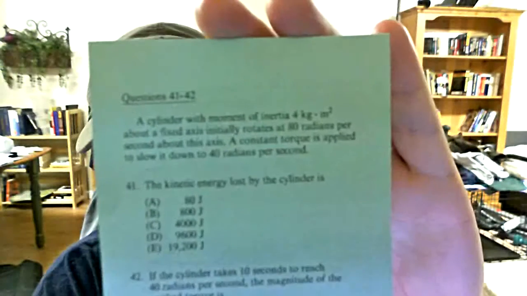The one I have today is the second part of a combination problem. This is number 42, so maybe you've already looked at number 41. I'll give you the problem really quick. It's an easy mechanics problem. Hopefully this video is short.